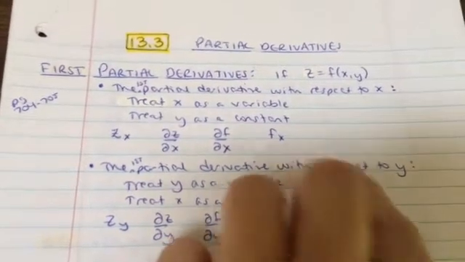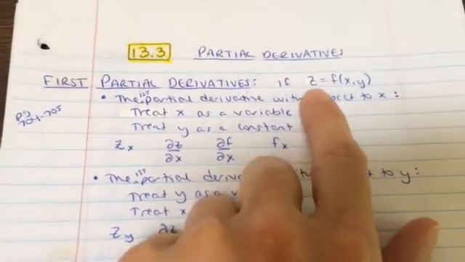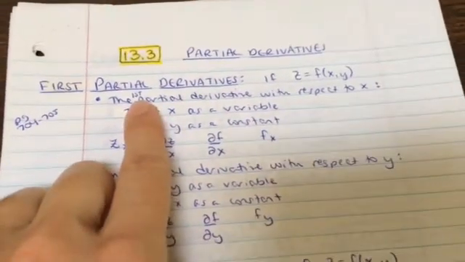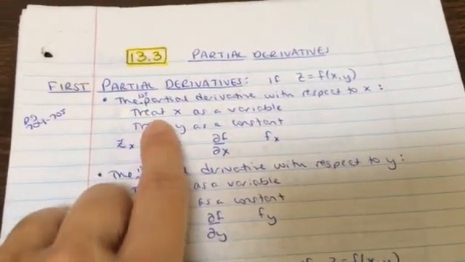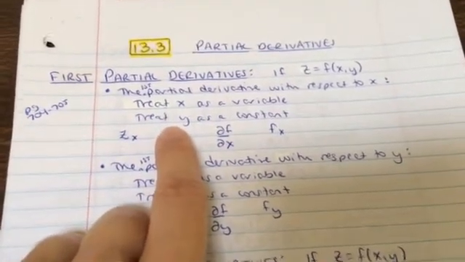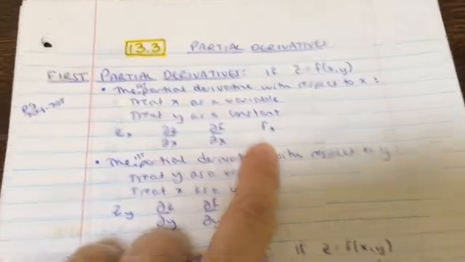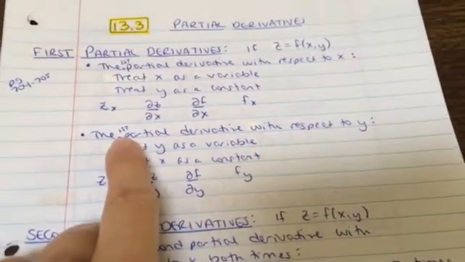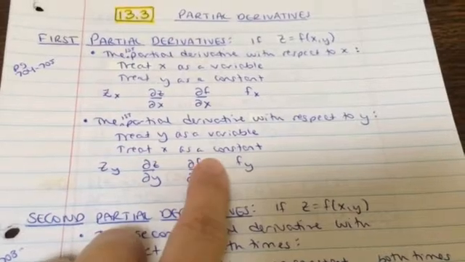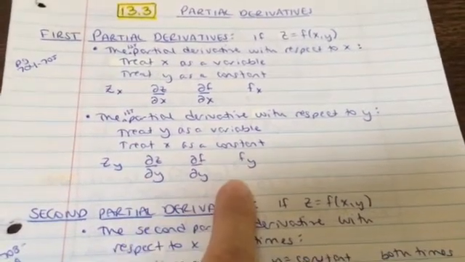So again, if z is a function of x and y, then if you take the first derivative with respect to x, you're treating x as a variable, and you're treating y as a number or a constant. So here's some of the notations for it. And then if you take the first derivative with respect to y, you're treating y as a variable and x as a constant or a number. And here's some of the notations for that.